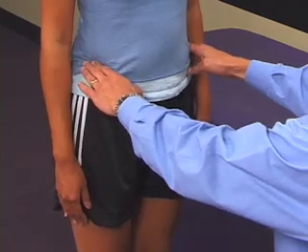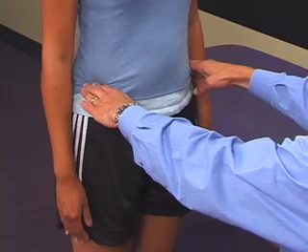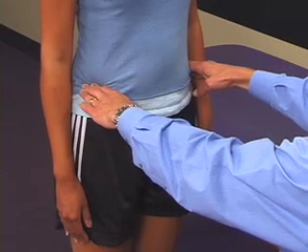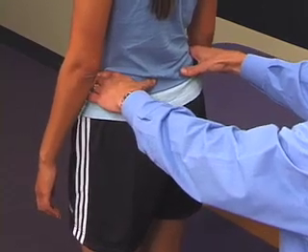You can feel the anterior portion of their iliac crest and get a general assessment of where your hands are and whether or not there's a gross leg length discrepancy or pelvic asymmetry. I'll have you turn around and face the other way. In this position also you can check for pelvic symmetry or leg length discrepancy.